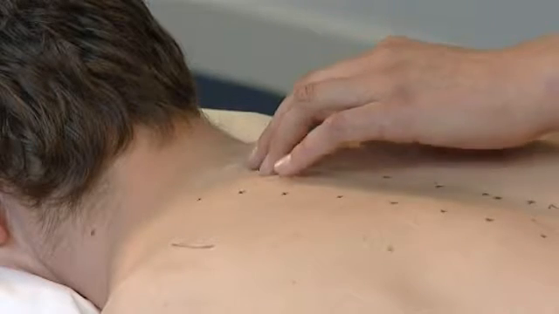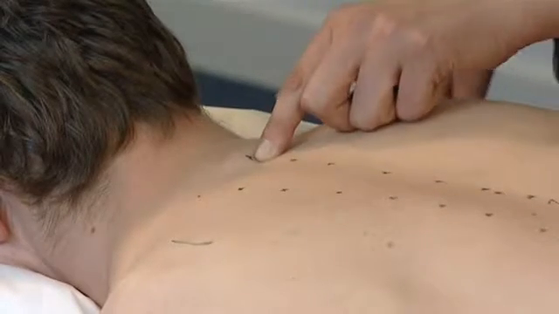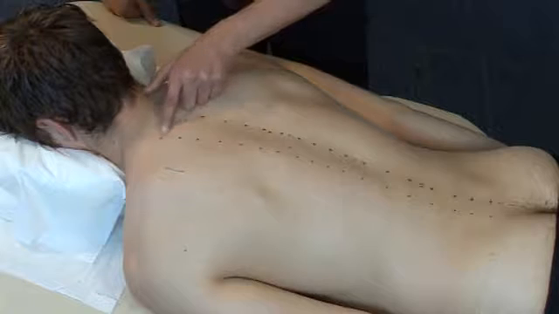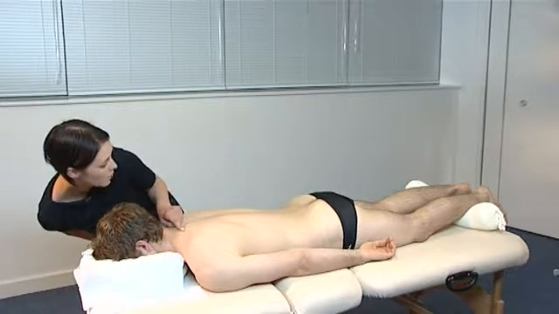Bladder 11 is 1.5 sun lateral to the posterior midline, below the spinous process of T1. Find the inferior border of T1 and come directly lateral to it, on the height of the paraspinal muscle.